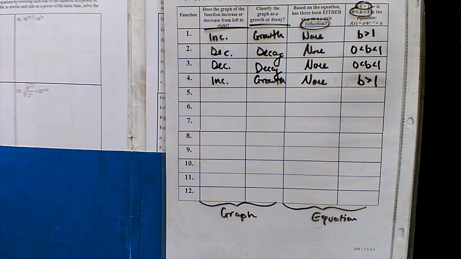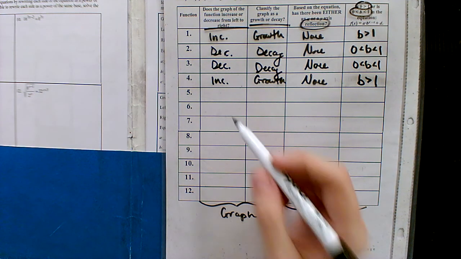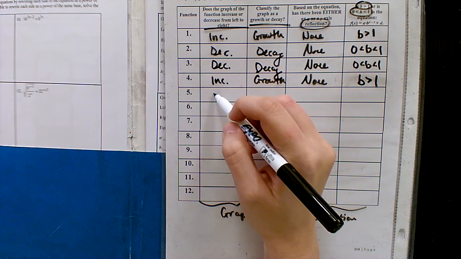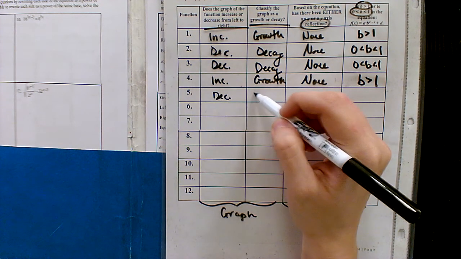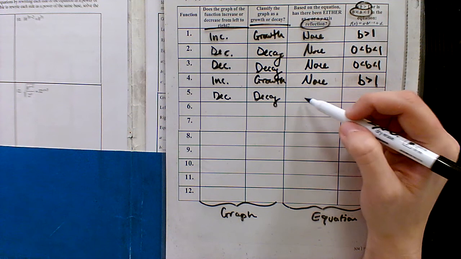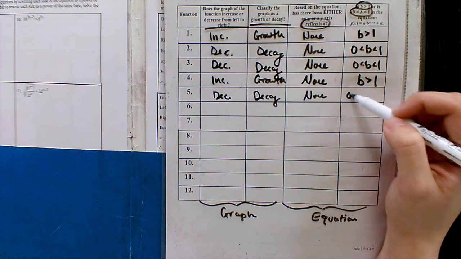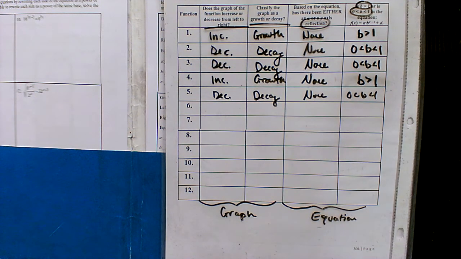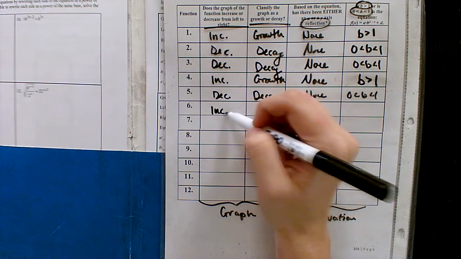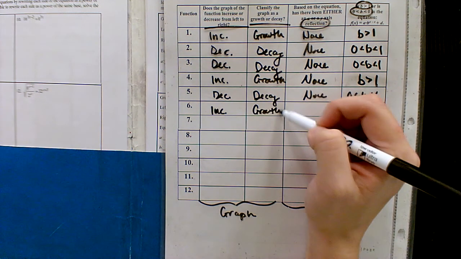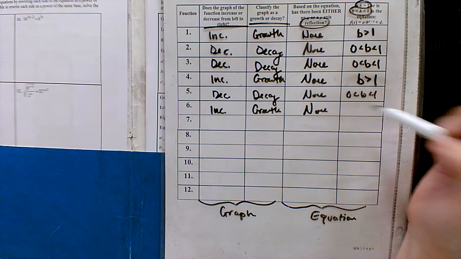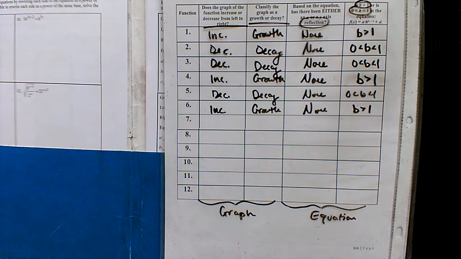Good. All right, 5. Carter, could you do our graph? Okay. Decrease and decay. Looks good. Noah, our equations. In between 0 and 1. How about 5? Good. All right. Blair, graphs for 6. Increasing and growth. Increasing and growth. All right. And Robbie, could you do our equations? 9 and then B is greater than 1. How do we do on 6?